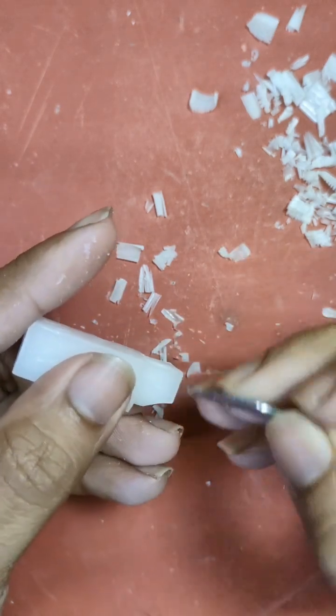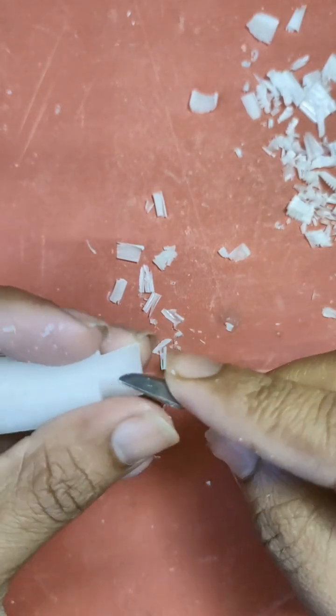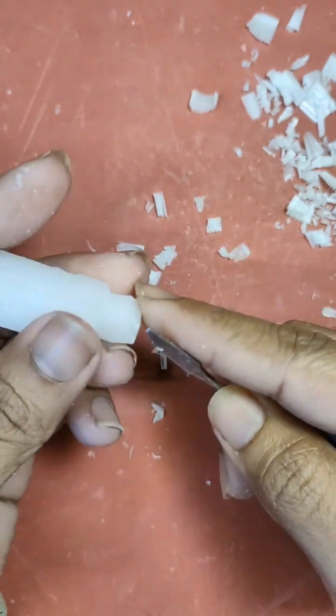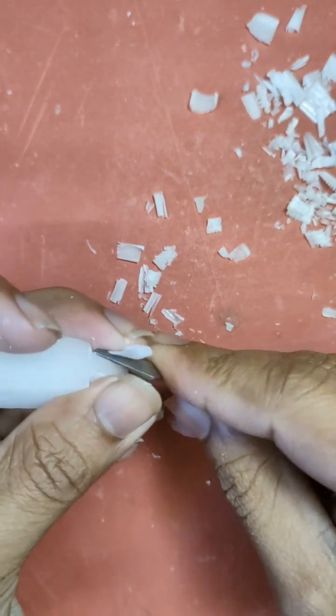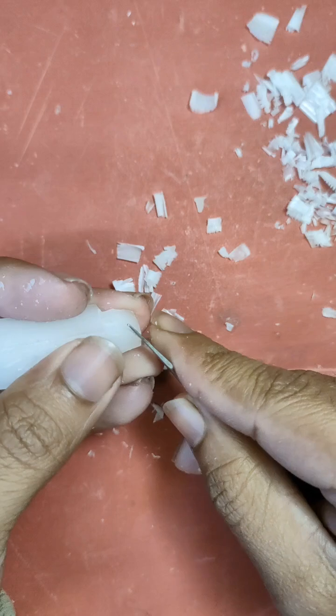So you can draw an outline. For making the surface concave, we'll be cutting this edge in this manner, following the midline.